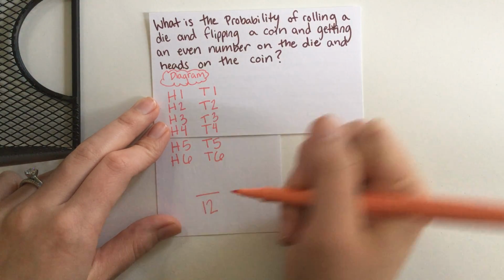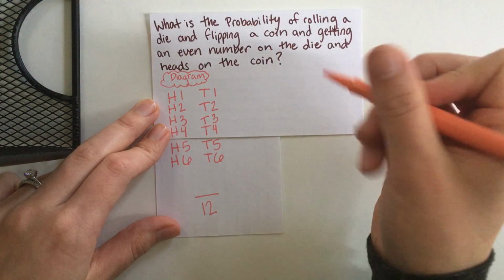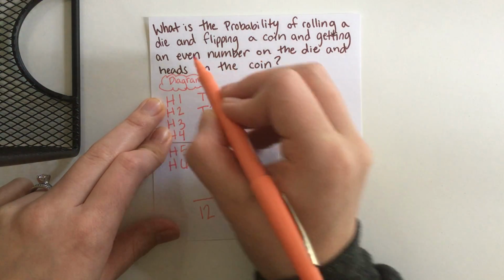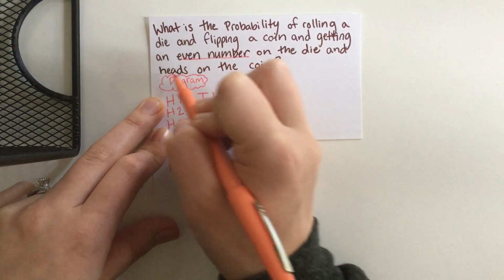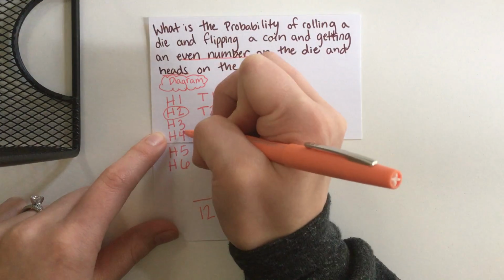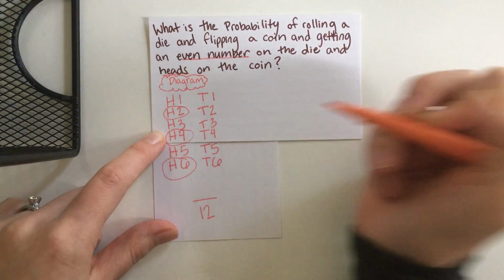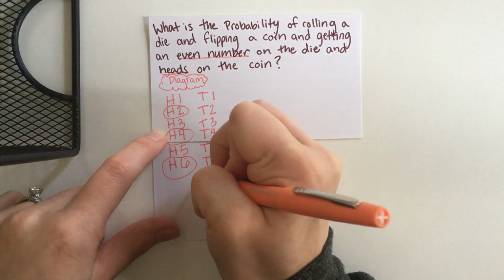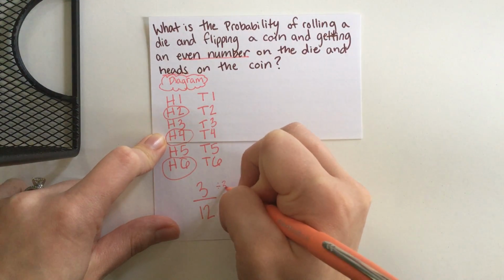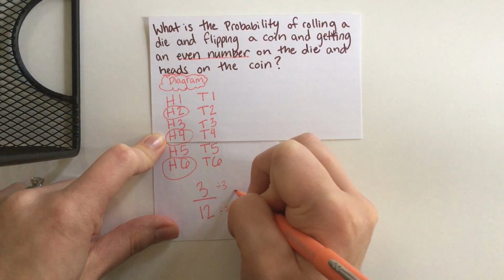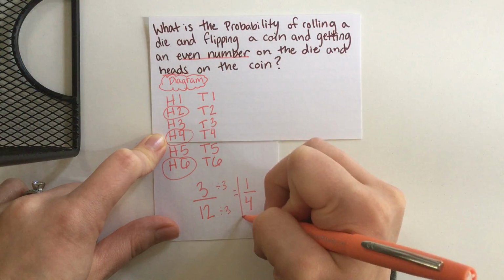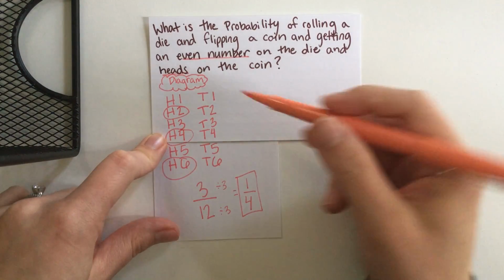That's my denominator. What do I want up here? Rolling an even number and heads. So even number would be our 2, 4, or 6, all with a head. So that would be 3 out of the 12 options. We always want to reduce if possible, so I can divide both of those by 3, and I get 1/4. So there's a 1/4 chance that will happen.